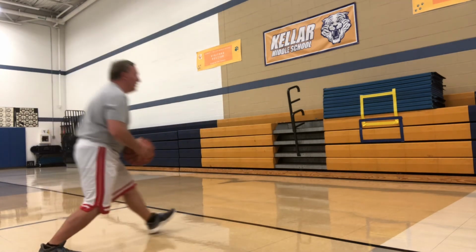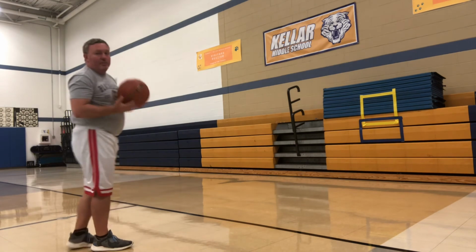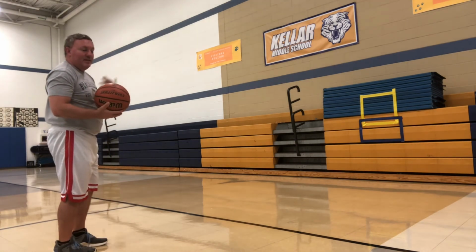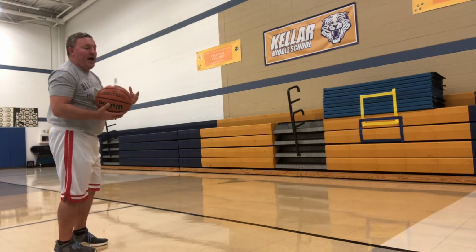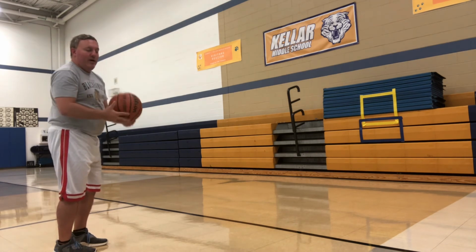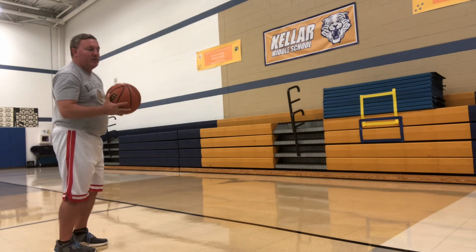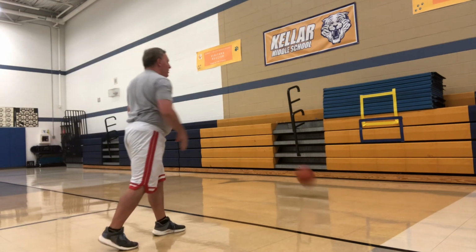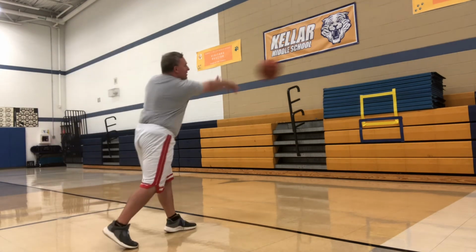I get that force. If I'm playing with somebody that's competent, that's played before, I want to pass it hard. They will be able to catch the ball because they're used to it. If I'm playing with someone that hasn't played very much, I might pass it softer so that they have a better chance of catching the ball.